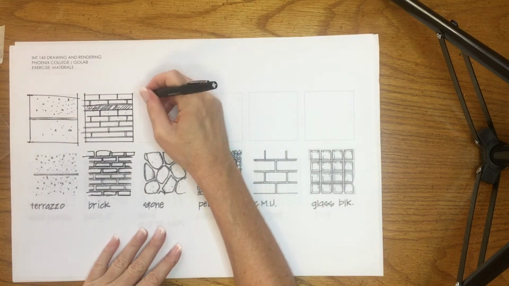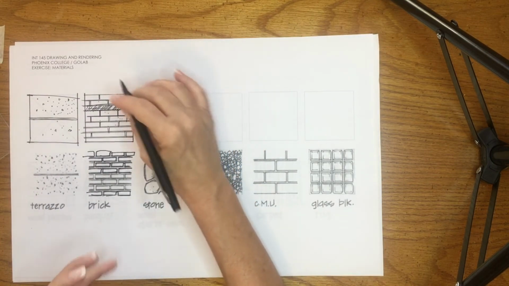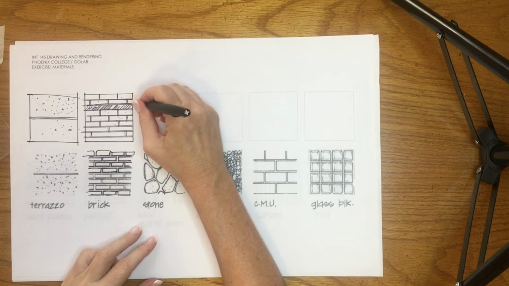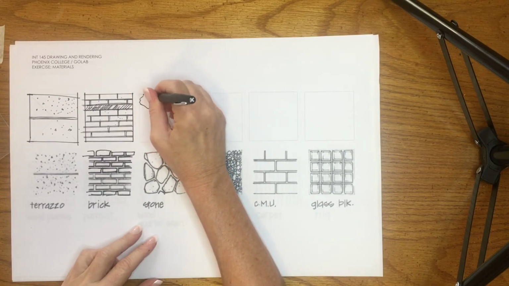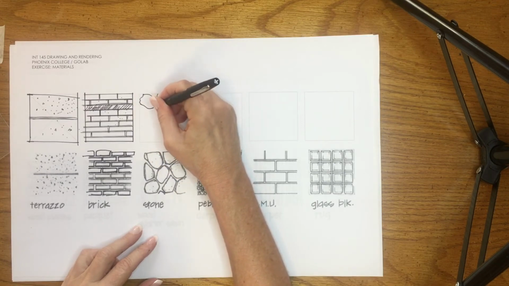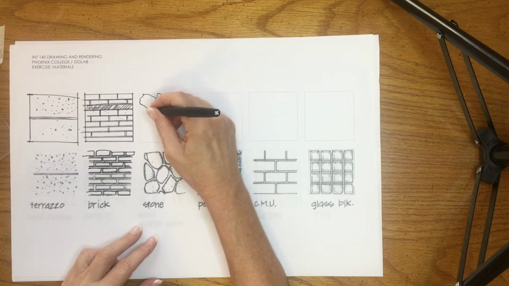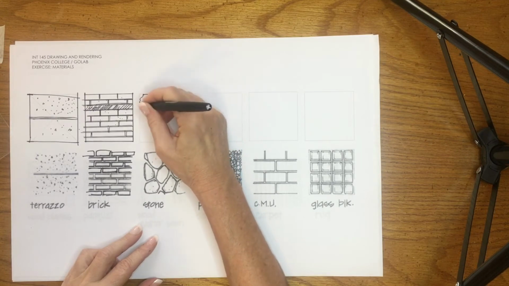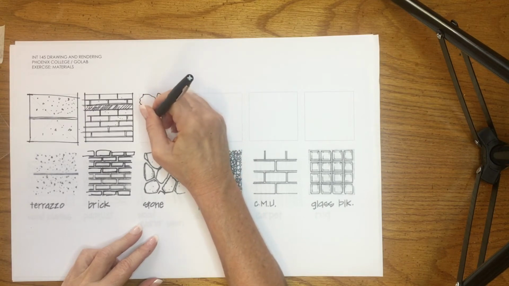For stone, you want to use that nice, loose contour line, which is push and pull. You want to think about the spacing of the brick. Try to get that as close together as possible.